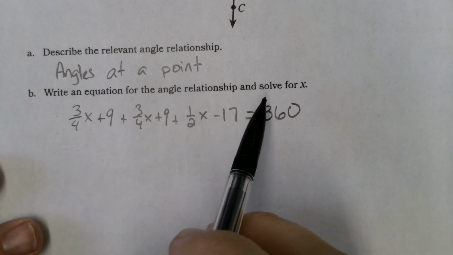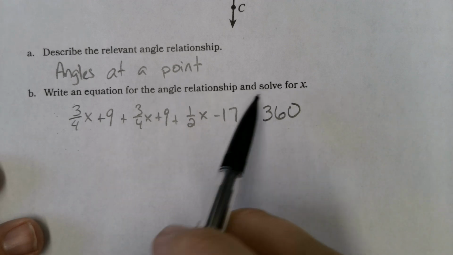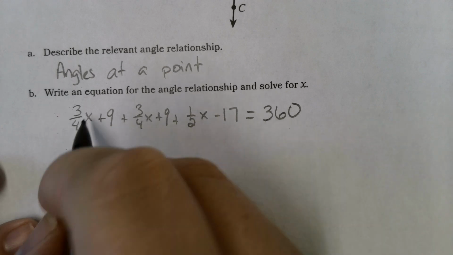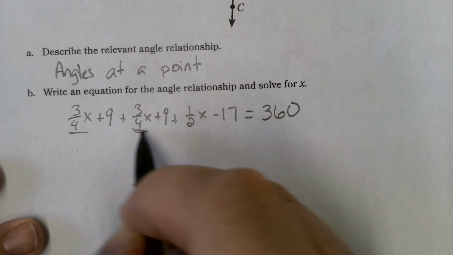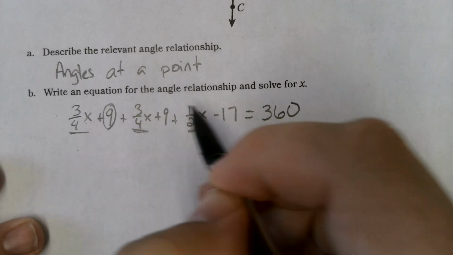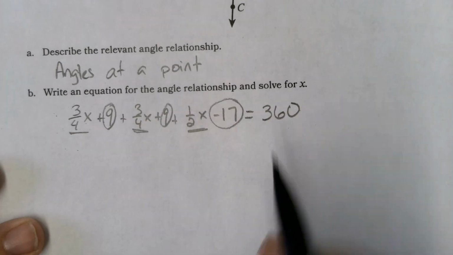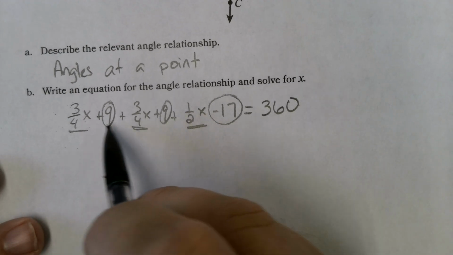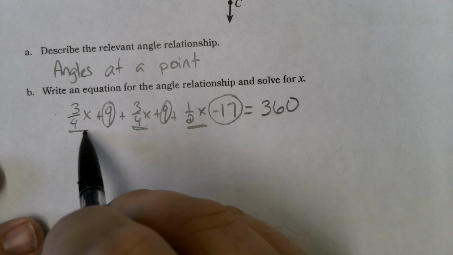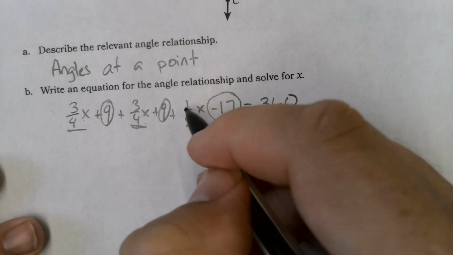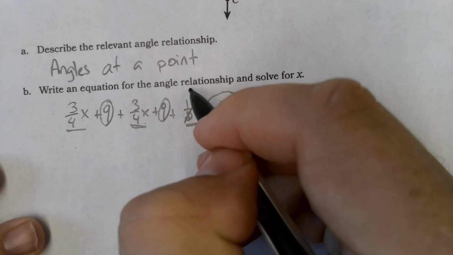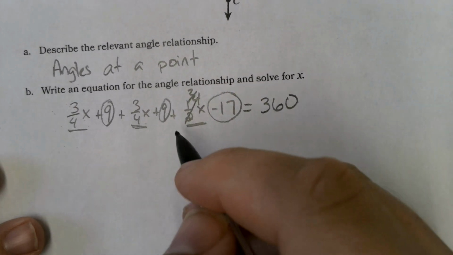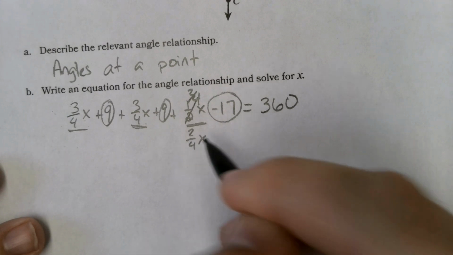Now it wants us to solve this. We're going to combine all of our like terms. So we're going to have x, x, and x, and we're going to have 9, 9, and negative 17. We can't add all these x's together yet because I don't have like terms. But we could say that 1/2 is the same thing as 2/4, so this is really 2/4 x.